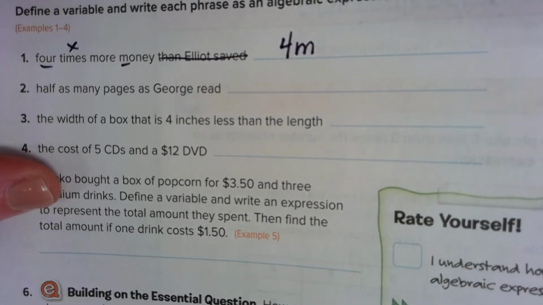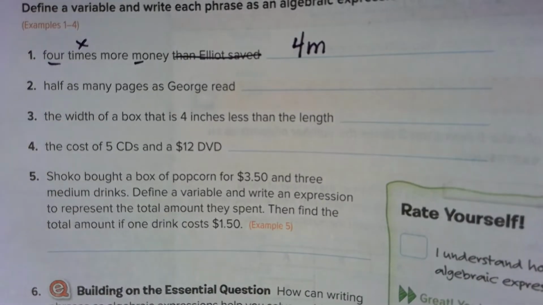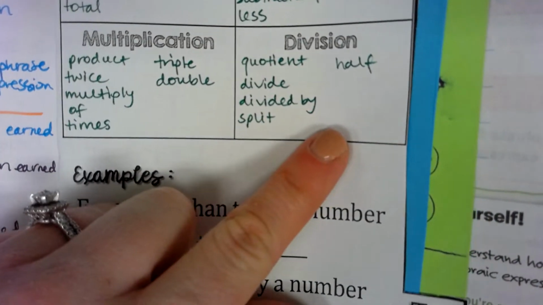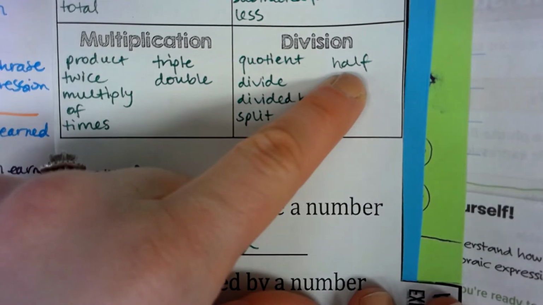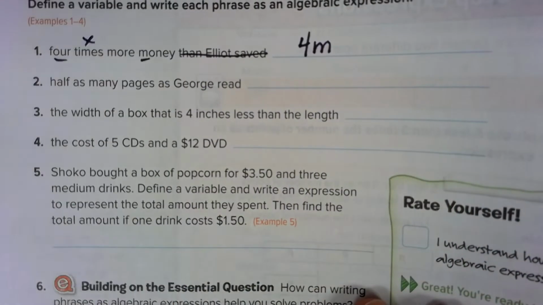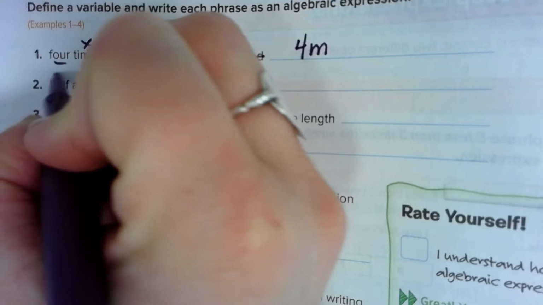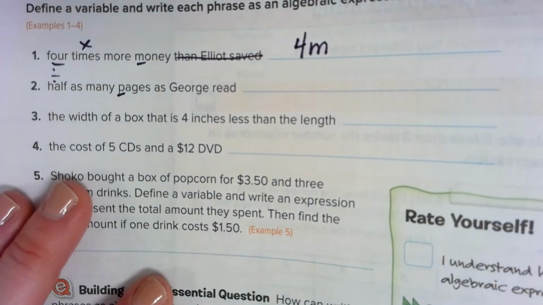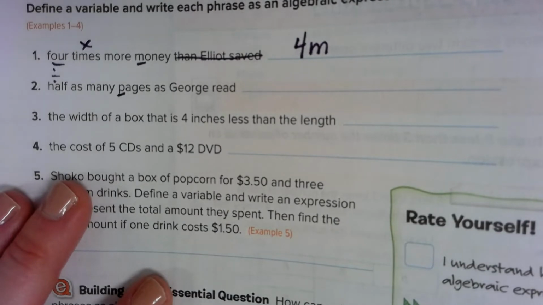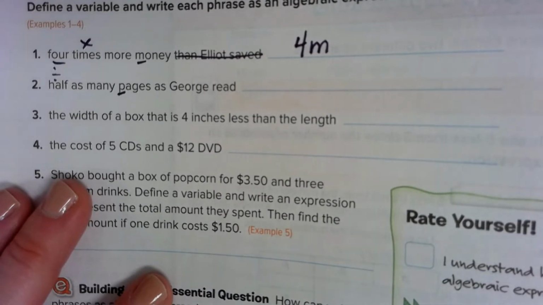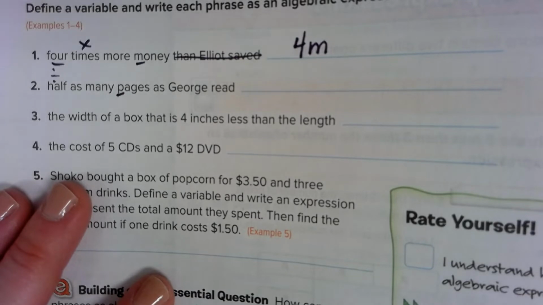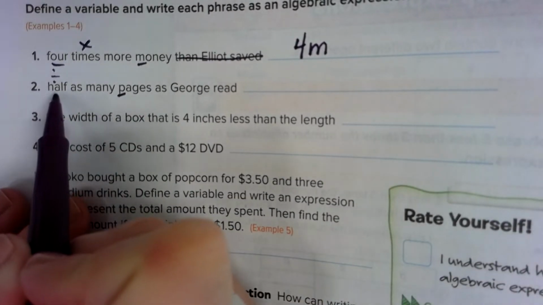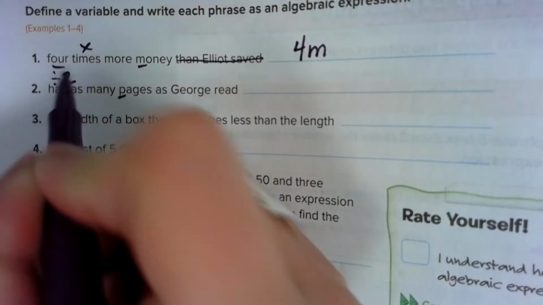Number 2, half as many pages as George read. Now half, we don't have that listed on ours. Oh, we do. Right here under division. Half is under division. So I know that I'm going to be dividing half as many pages as George read. Pages is going to be my variable, but I'm not given a number. I don't know the amount of pages read or what they're dividing by directly, but half is showing me that it's divided by 2.